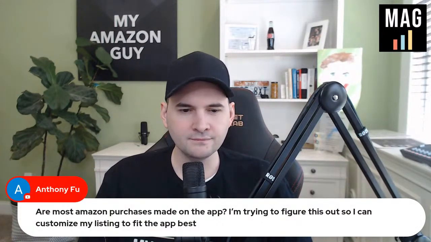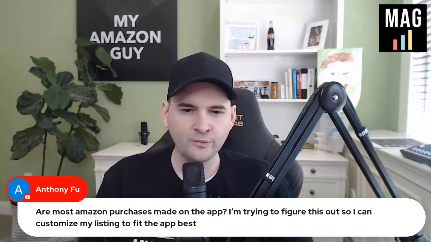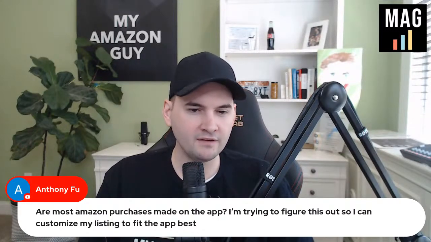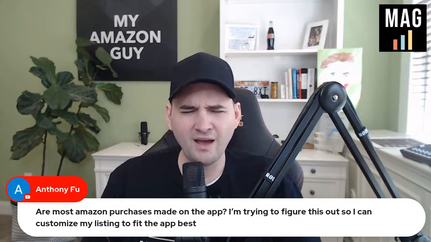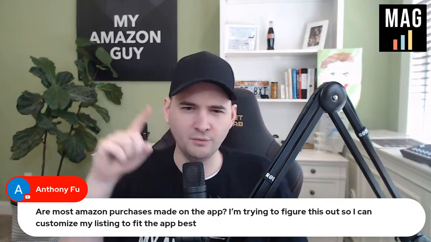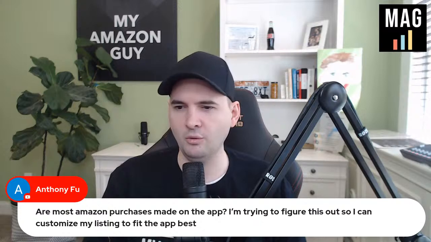Are most Amazon purchases made on the app? I'm trying to figure this out so I can customize my listing to fit the app best. Mobile is the most important. I would definitely focus heavily on mobile. Yes, I think mobile is where most of the action is these days. This is not necessarily true for most websites, but it is definitely true for Amazon. I don't have the actual stats or numbers, but if I was going to put my finger in the air on this one, I'd say it's a 60-40 split, 60% mobile app.